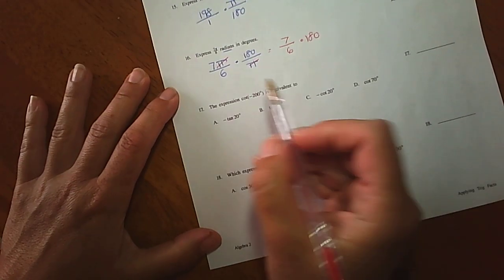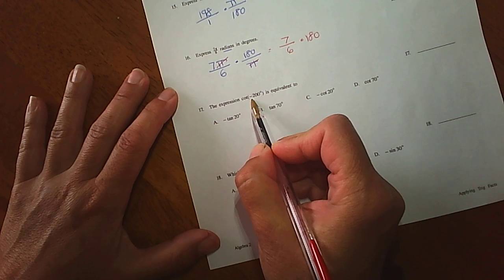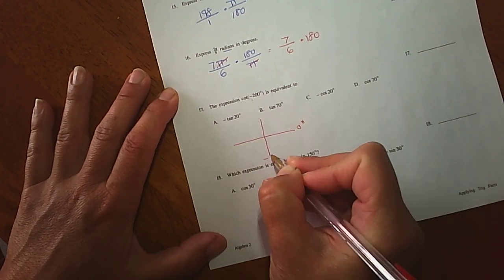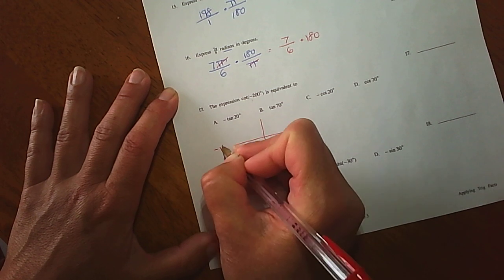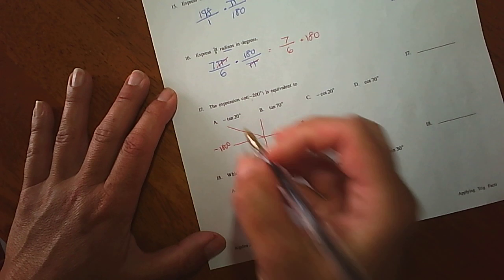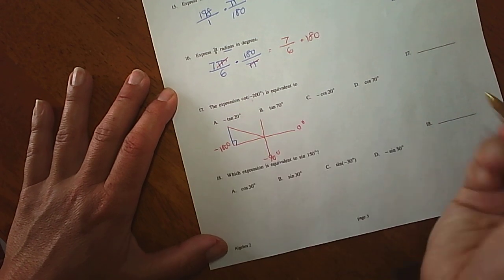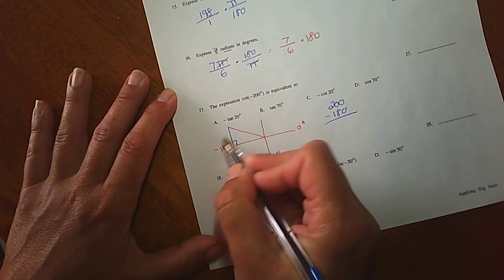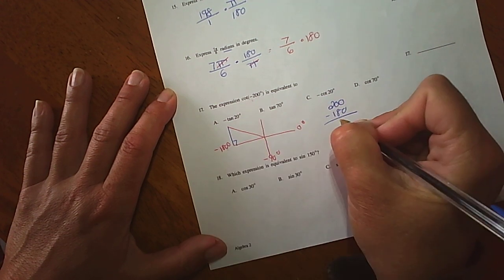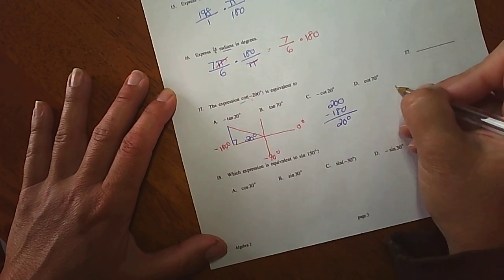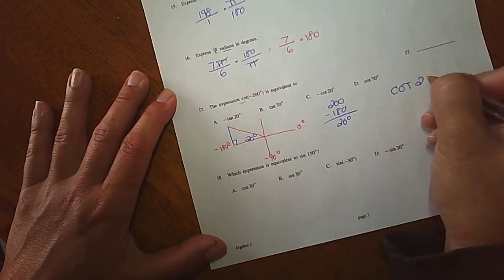And finally, the last two. Cotangent negative 200. 0. Negative 90. Negative 180. So negative 200 will be about there. Draw our triangle. So I'm going to do 200 minus 180. I need to know how far away 200 is from 180. And that's 20 degrees. All right, so it's cotangent 20.